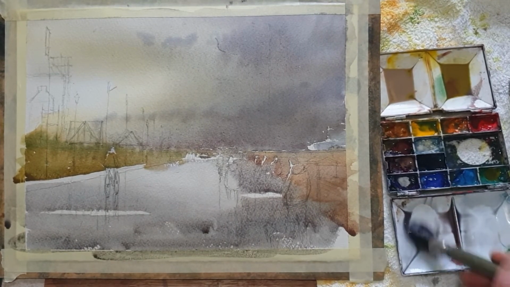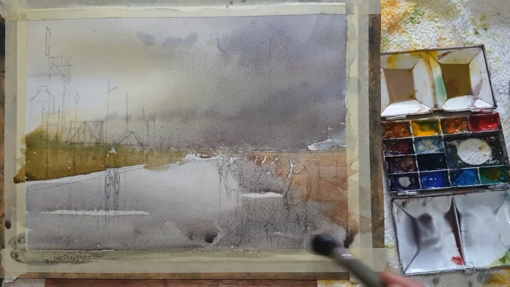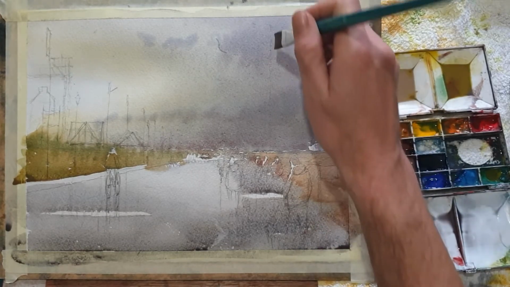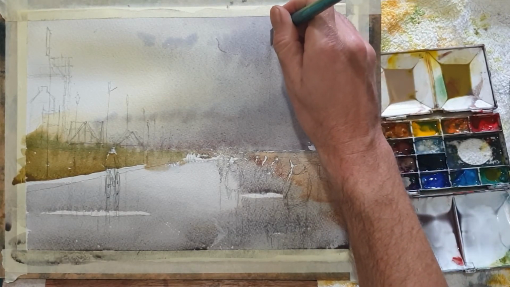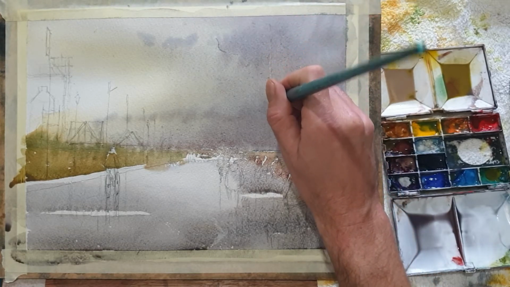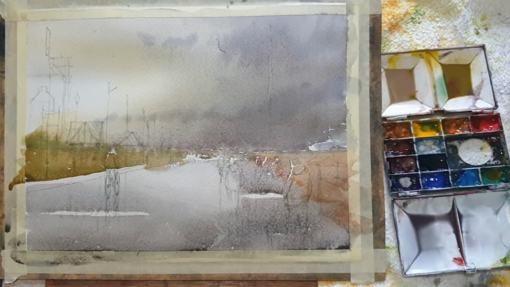I've actually been waffling on too much and forgot to lift out the post. I think it might be too wet now, but we'll have a go. Oh, we've gone too wide.